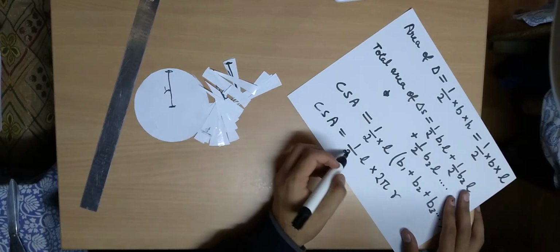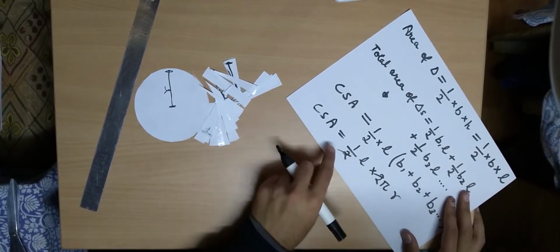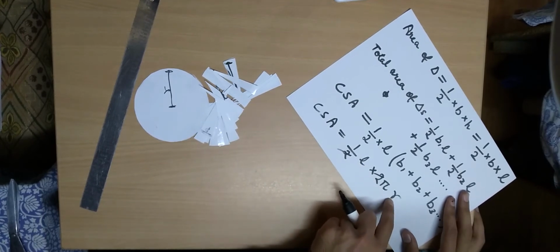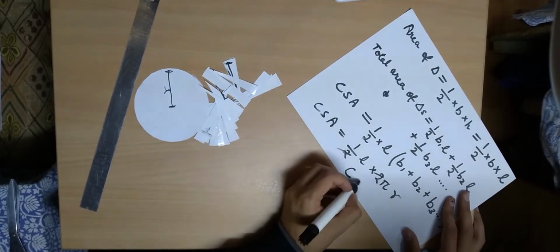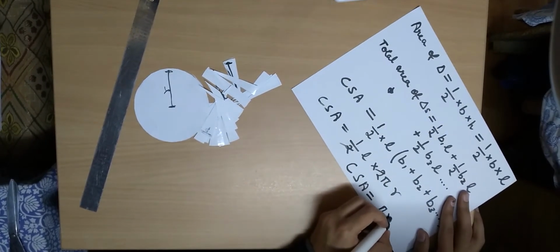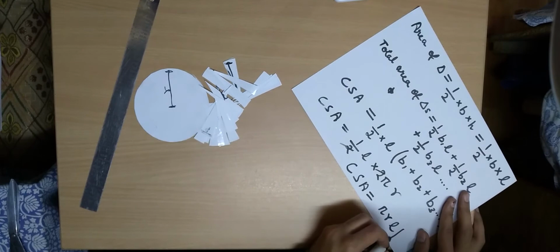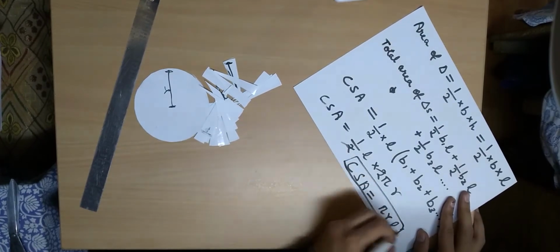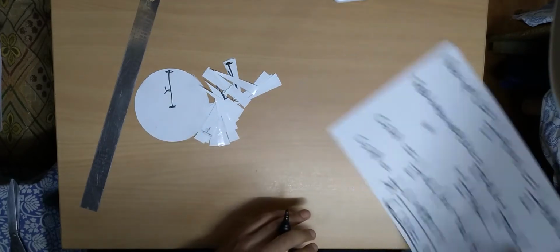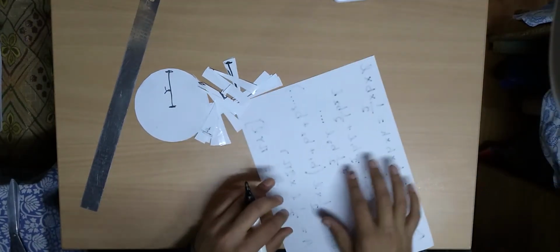So I'll just cancel the 2, and what I'm left with is L into pi r. So I'll just write that here. CSA equals pi r L, and that is the curved surface area of a cone. Pi r L. Simple. Not very simple, but yeah.